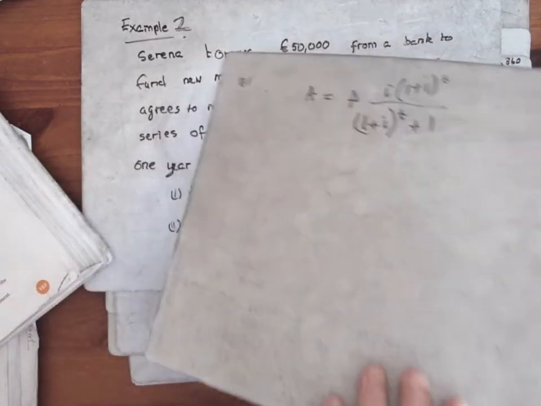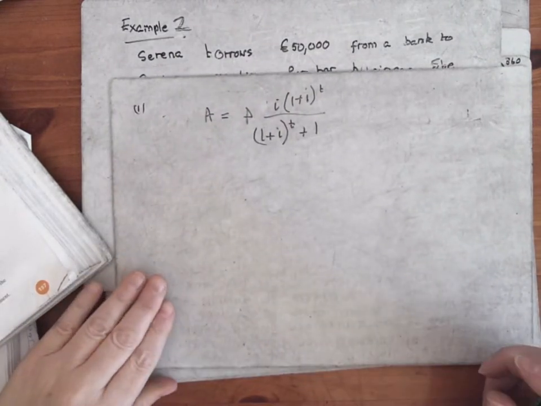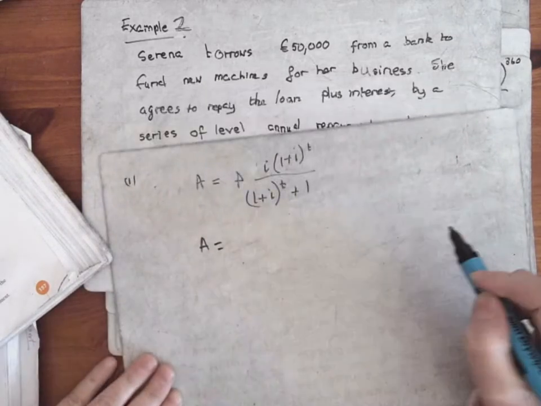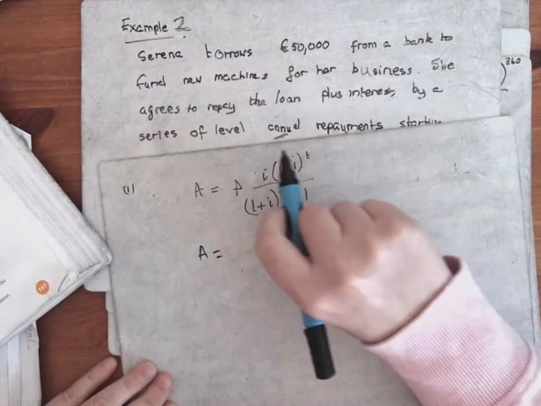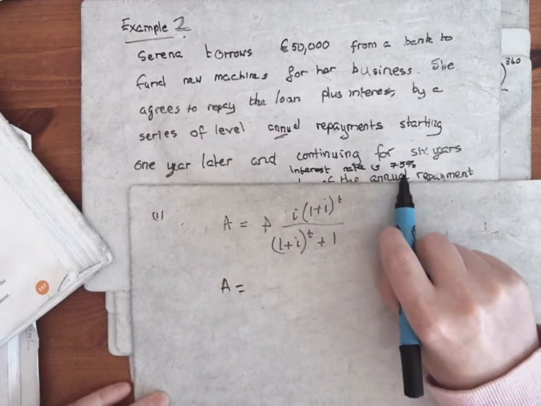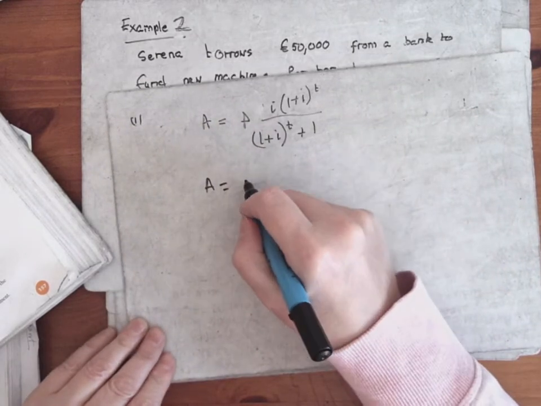Okay, right. So the first part, find the amount of the annual repayment. That's just the amortization formula. So A is the annual repayment, and everything's in years, the length is in years, the interest rate is in years. Interest rate, that should read 7.5% per annum. Okay, so principal is 50,000.